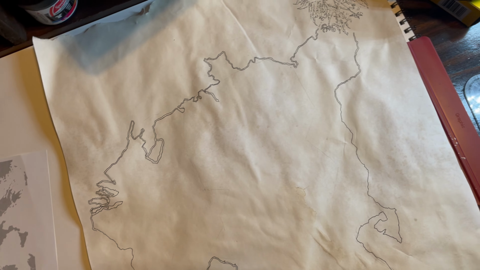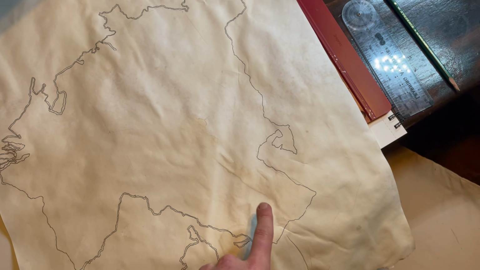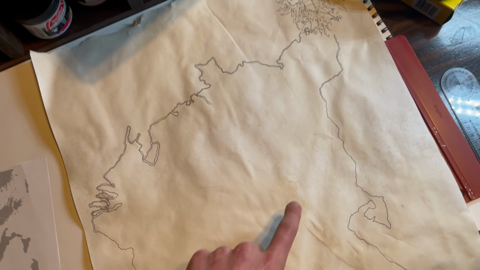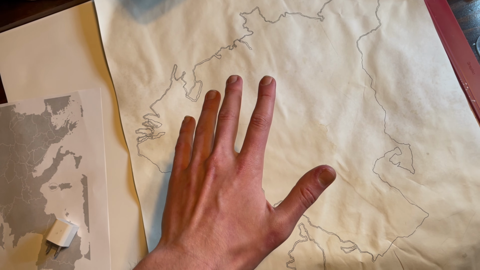I have the outline done, and now I gotta fill in the mountains and details, as I stated before, cities and the borders, rivers, stuff like that.